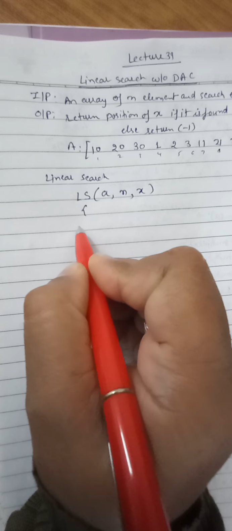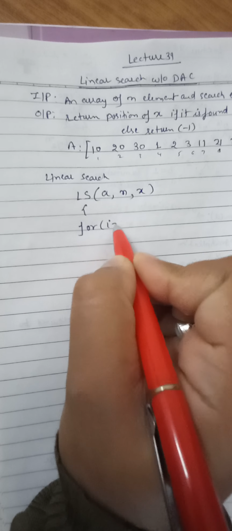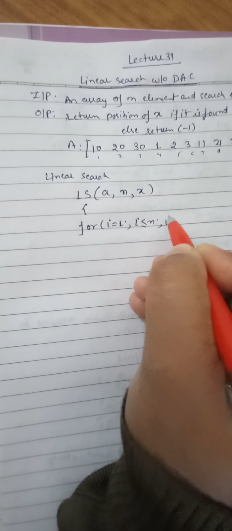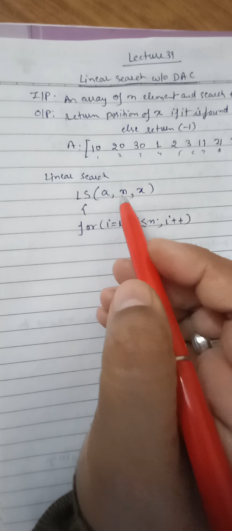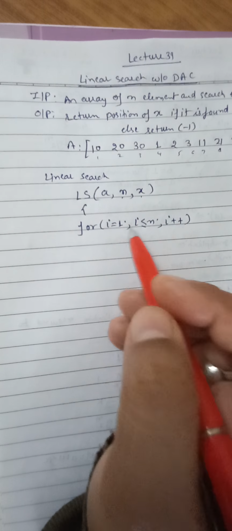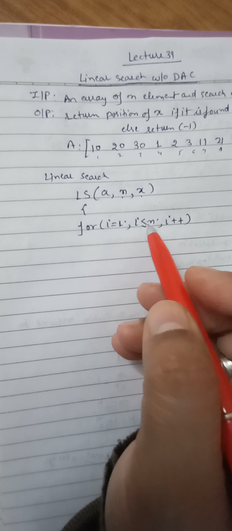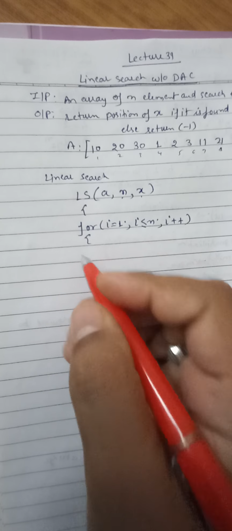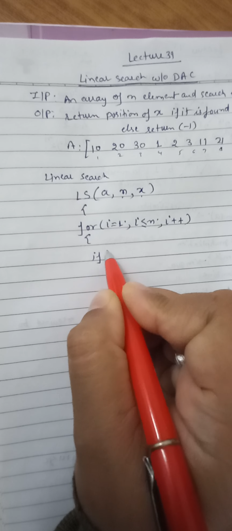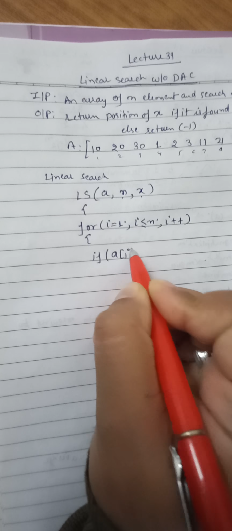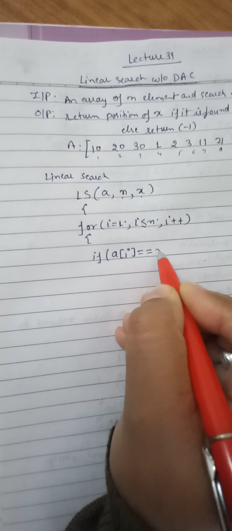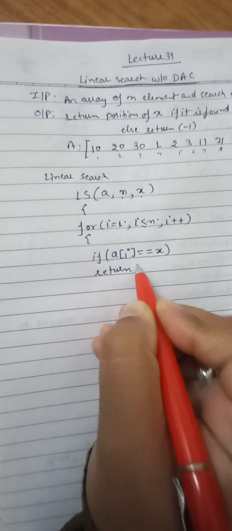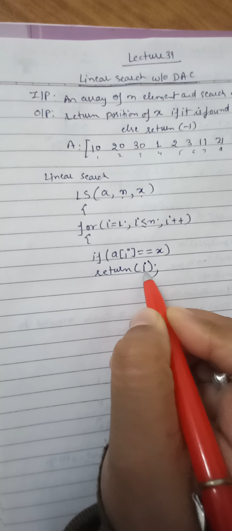So for i equal to 1, i less than or equal to n, i plus plus. This is the array, this is the total number of elements, this is the element to be searched. So it will start from i equal to 1, and go while i is less than or equal to n, with i plus plus. Then what it will do: if array of i is equal to x, then it will return i, which means the position of that element.